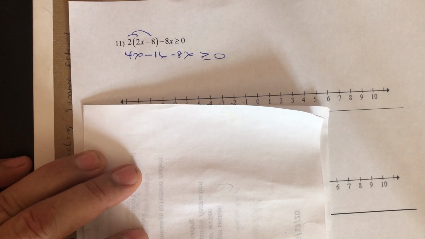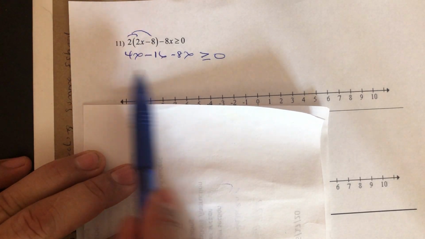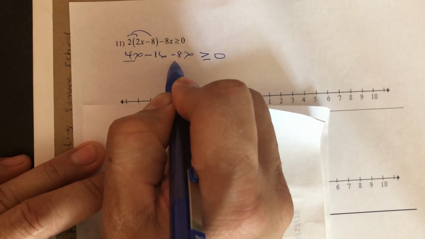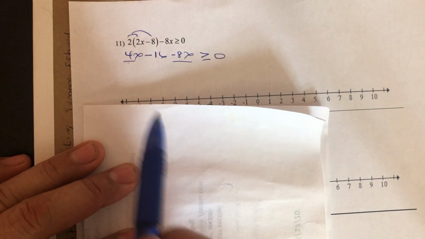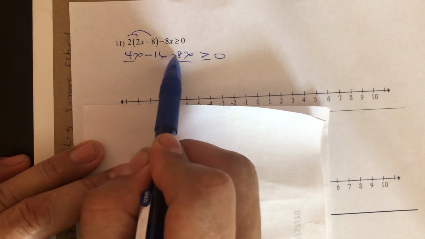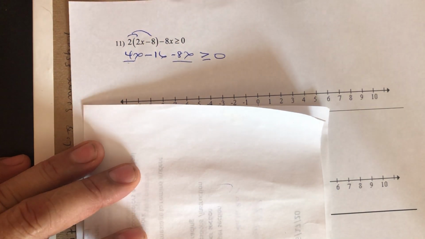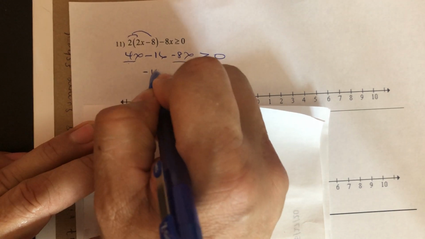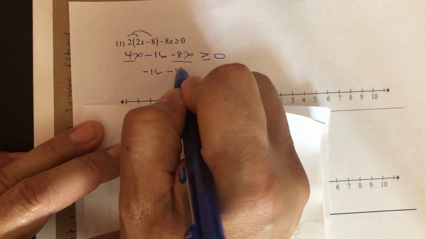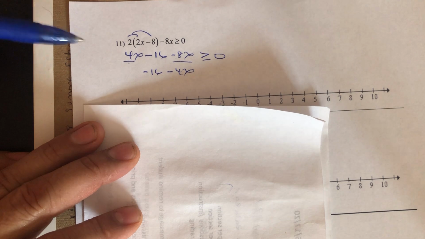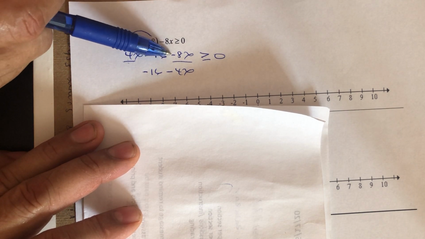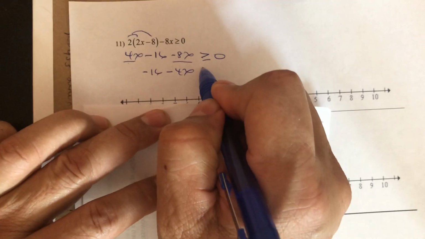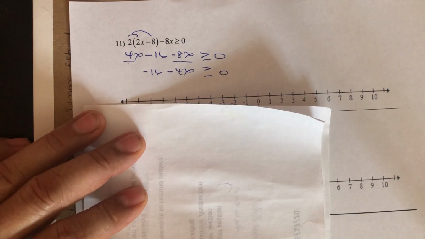Now, this is combining like terms. Remember, because in this side of the inequality, we have like terms, we have 4x and negative 8x. Remember what I said? If you have $4 and you spend 8, do you have enough? No, you're short $4. That means that you will bring down the negative and that will be negative 4x, because like I said, you only have 4 and you spend 8. Remember, negatives is like money that you spend, greater or equal than 0.